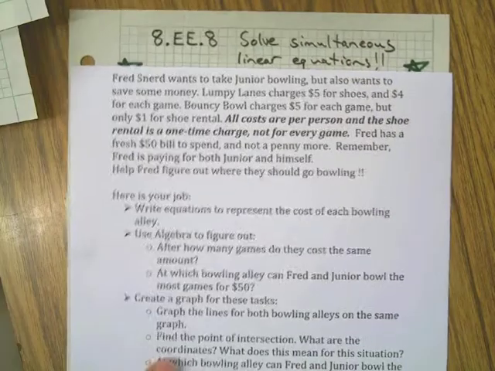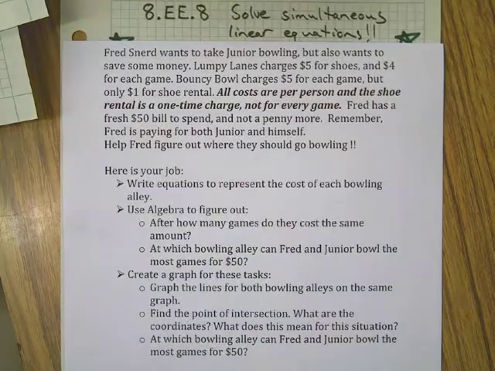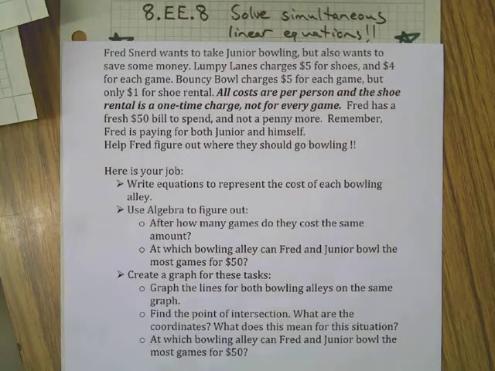Fred Snerd wants to take his son, Junior Snerd, bowling. But he also wants to save some money. These are hard times. Lumpy Lanes charges $5 for shoes and $4 for each game. Bouncy Bowl charges $5 for each game, but only $1 for shoe rentals. Now, all these costs are per person, and remember Fred and Junior are both going. The shoe rental is a one-time charge, just in case you've never been bowling before. You need to understand that to work on this question. Shoe rental is just a one-time charge for the whole night.